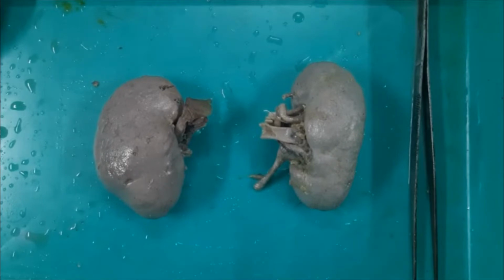Today I am going to demonstrate the kidneys, right and left. As you know, the kidney is a paired organ. It is present on the right and left side in the posterior abdominal wall, at the level of the lumbar region.